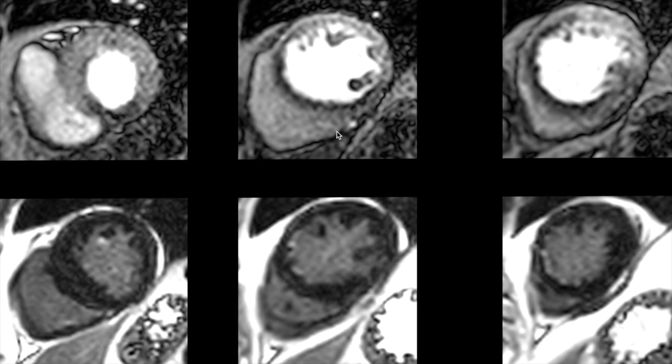Gibbs artifact or rim artifact is something which we do encounter in stress perfusion imaging, whereby there is a thin rim of dark signal, often circumferential, at the interface of the endocardium and the LV cavity. These are easy to differentiate in most cases because they are razor sharp and do not fit any vascular territory.